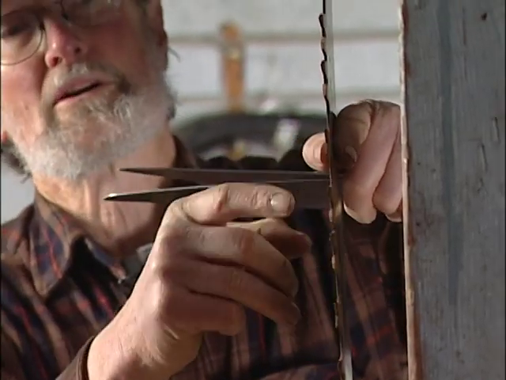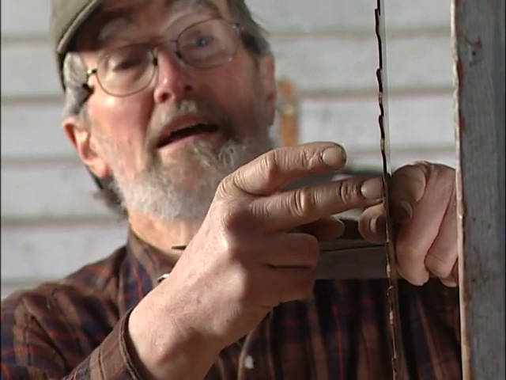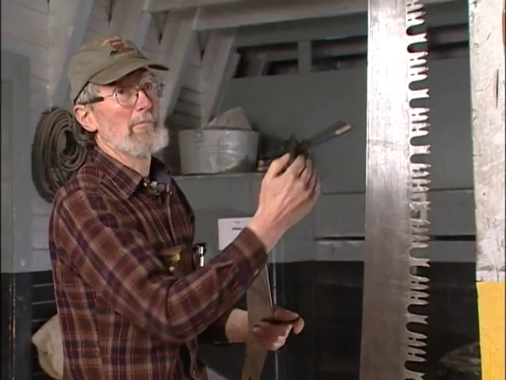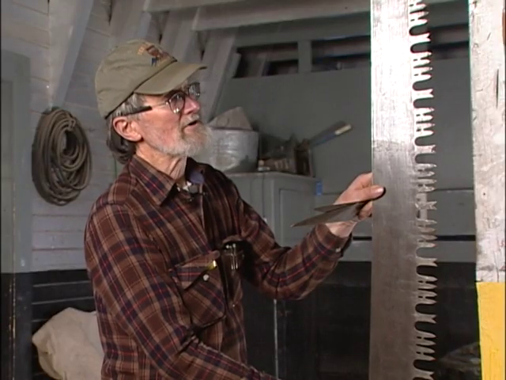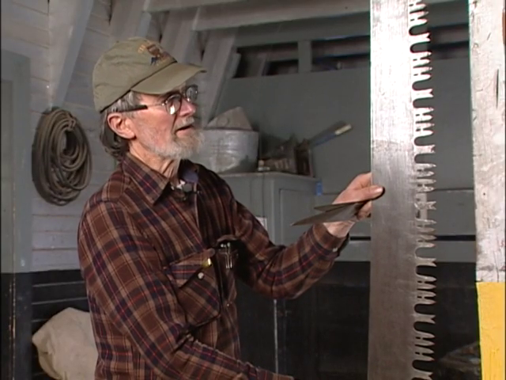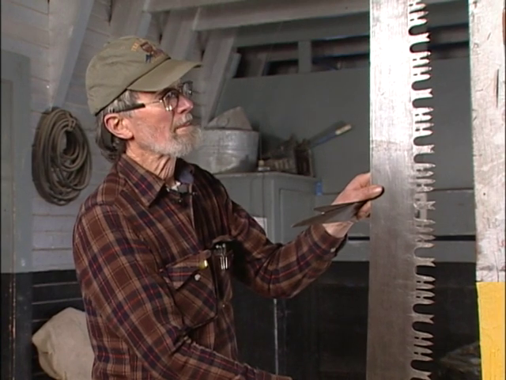If you need to, you can take a grease pencil and make a mark on it, or you can even spit on it and make a mark like that, where the kink is. Once I've done that, I'll take the saw down and put it on the anvil on the bench and start hammering it straight.